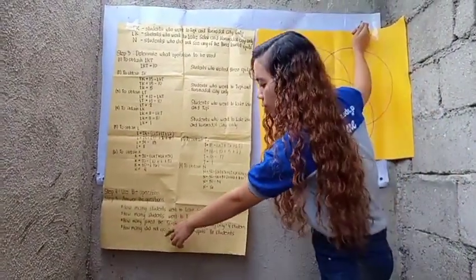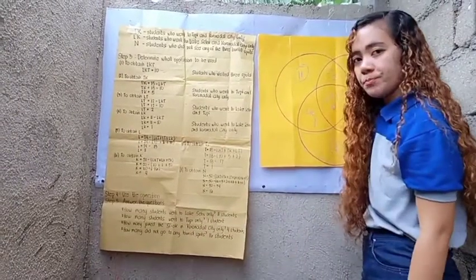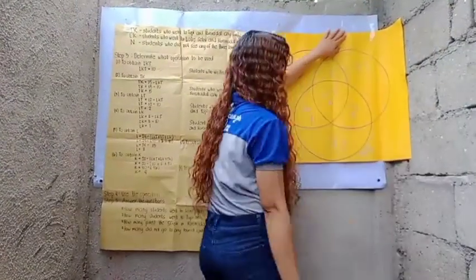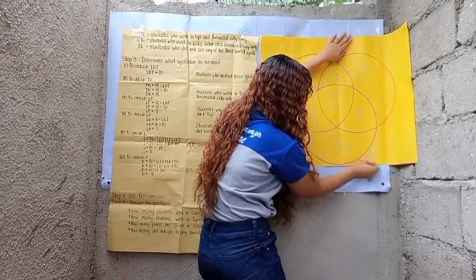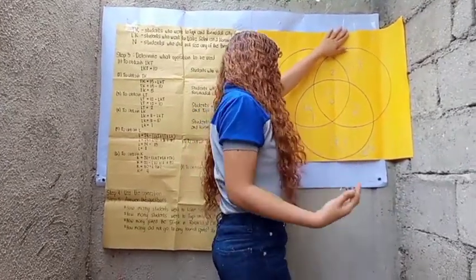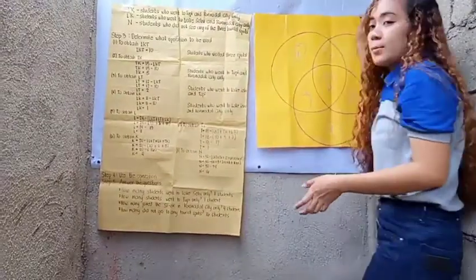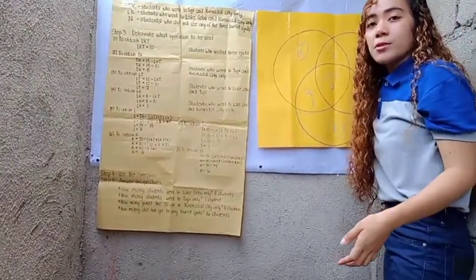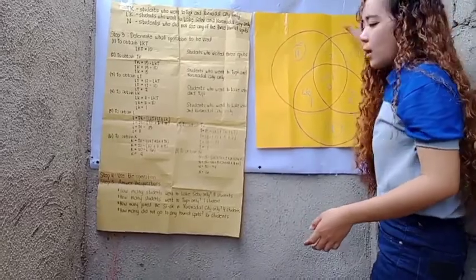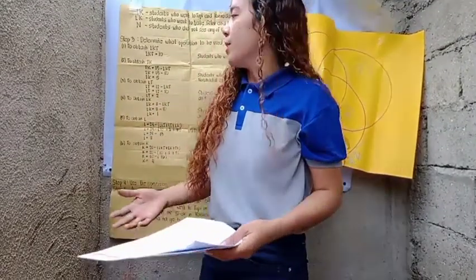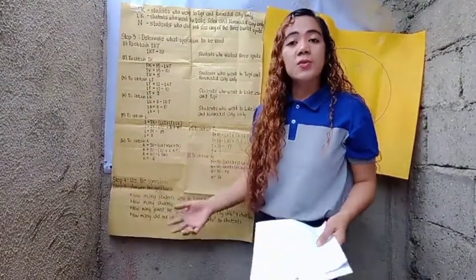How many do not go to any of the 3 spots? We have 16. There are 16 students who did not go or join in any of the 3 spots. So, tapos na nating ma-answer ang Venn diagram that is composed of 3 circles. Now, we are done in discussing the problems involving sets using 2 circles and 3 circles.